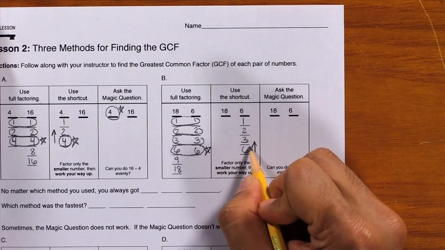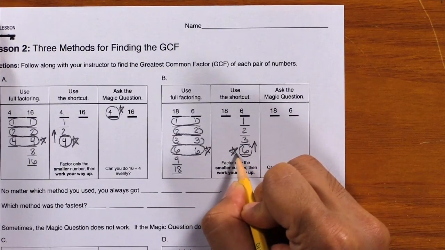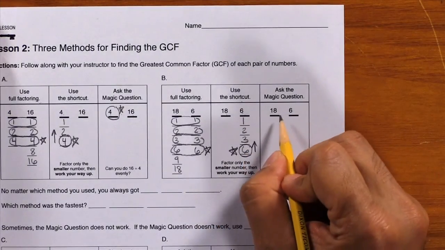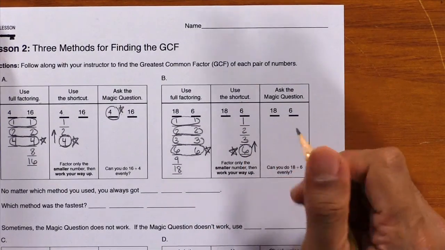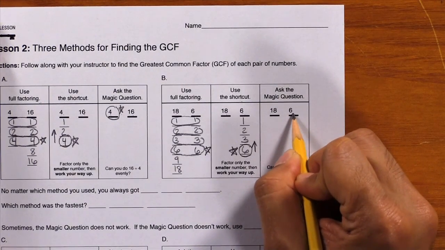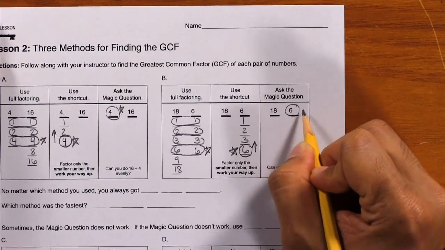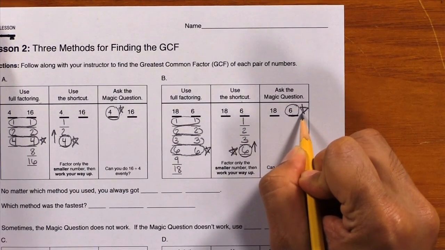Answer is yes. Circle and star, and you're done. Now let's try asking the magic question. Don't do any factoring and just ask, can you do 18 divided by 6 evenly? Answer is yes. Circle and star, and there's your answer.